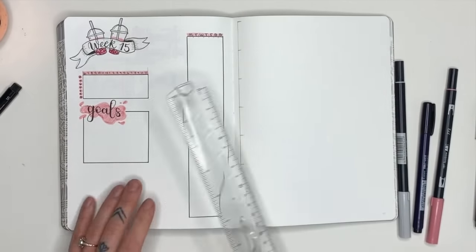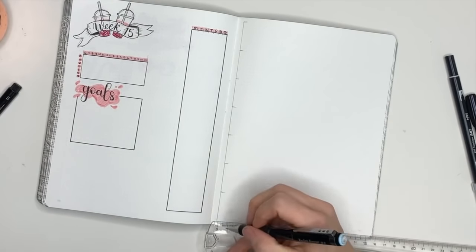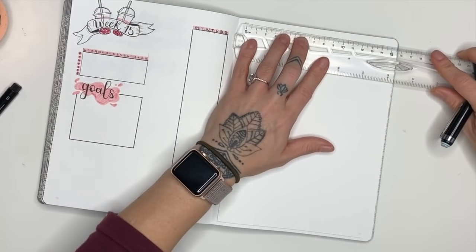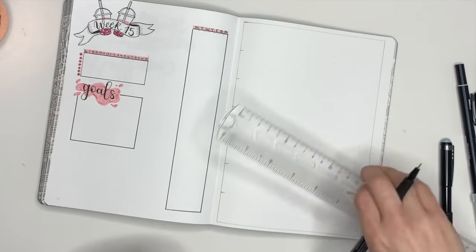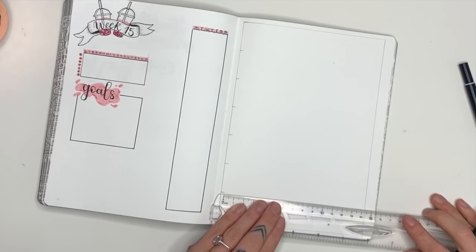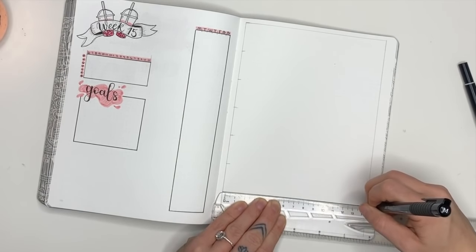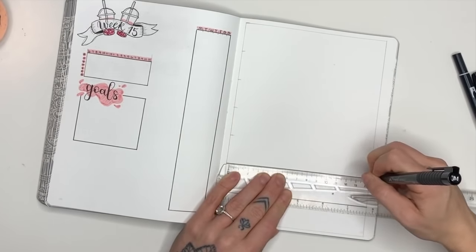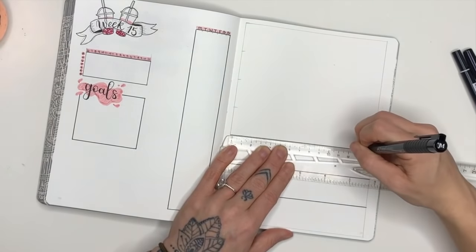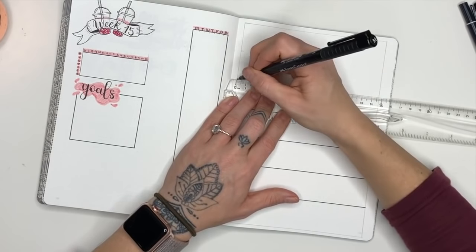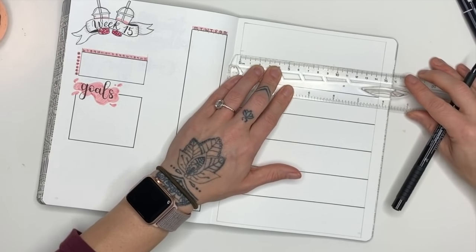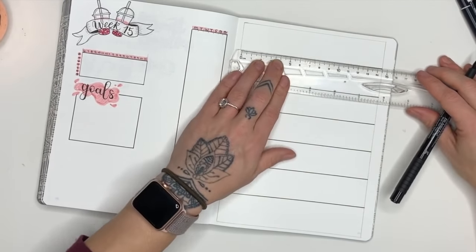So before we get into how to fill in the running task list, I am going to just draw out my weekly spread here, and I'm going to speed this up quite a bit, because I wanted to add some detail to it, and the whole point of this video is to explain the running task list. So we'll just speed through this, and then we will jump into actually setting up the running task list and how to use it, how to migrate your tasks, how to mark them off, and so on.